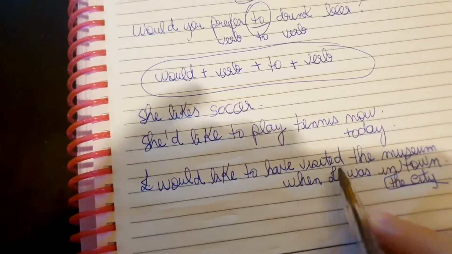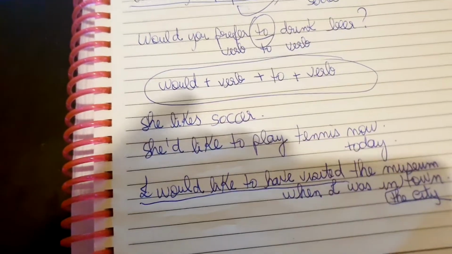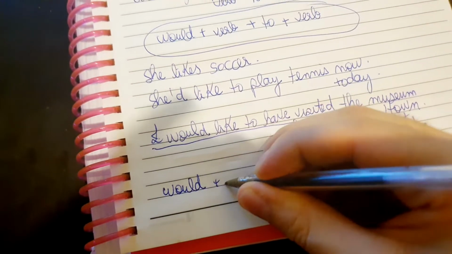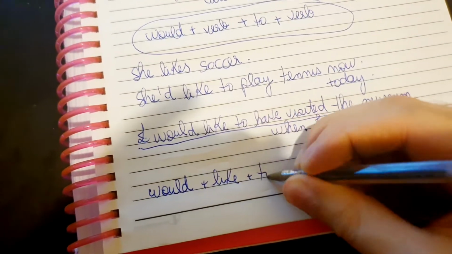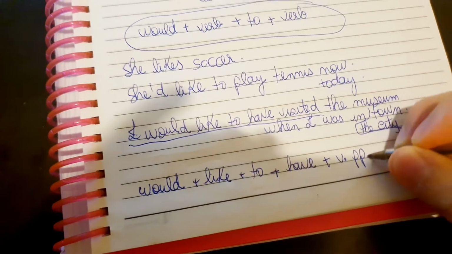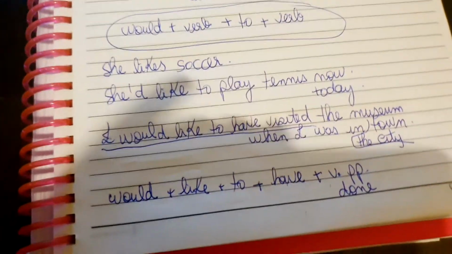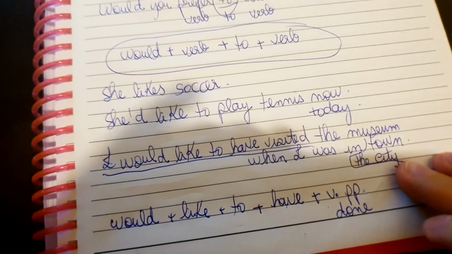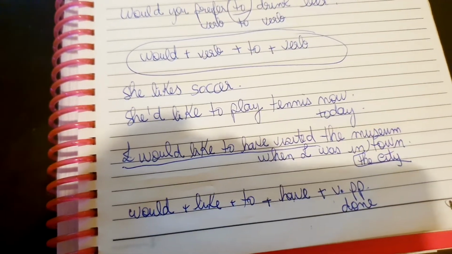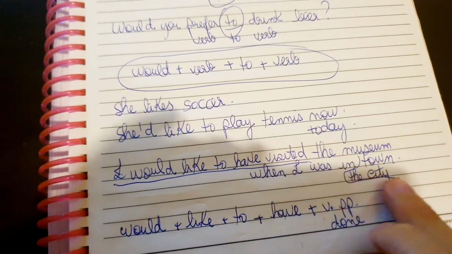This structure, you know, it's different, and you will understand what it means. You have would, you have like, you have to, and you have a verb in the past participle. You would like to have done something. So it means that you couldn't do it when you were there. For example, I would like to have visited the museum when I was in the city.